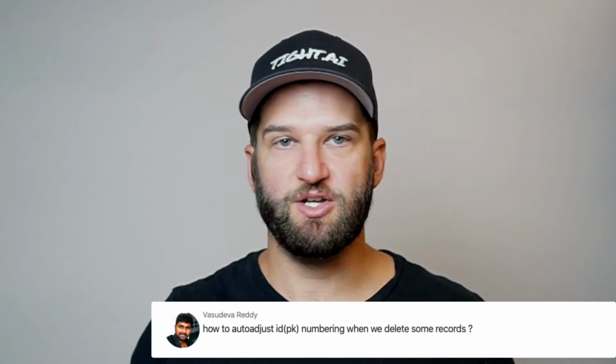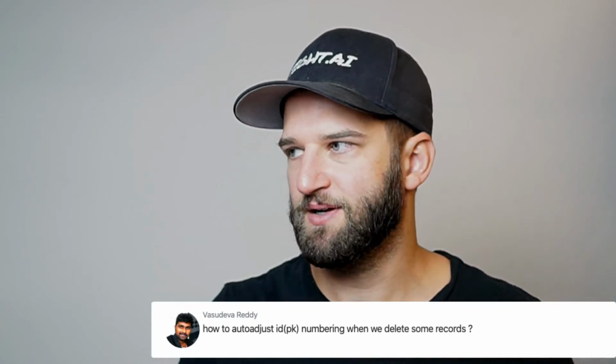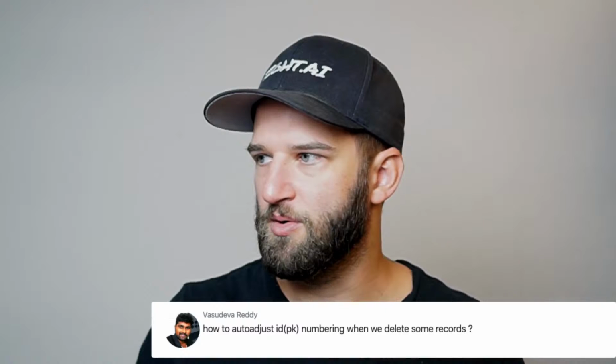And maybe even changing your primary key, the default one or the built-in one, to being a UUID field instead of being an auto integer field. Good question.